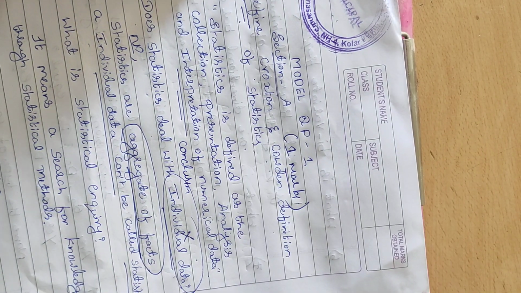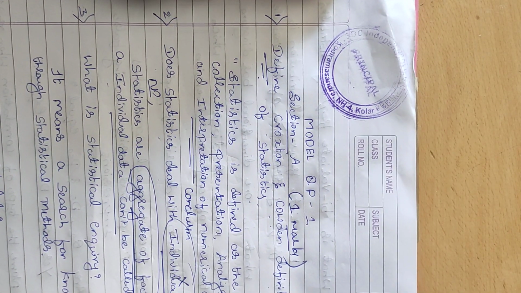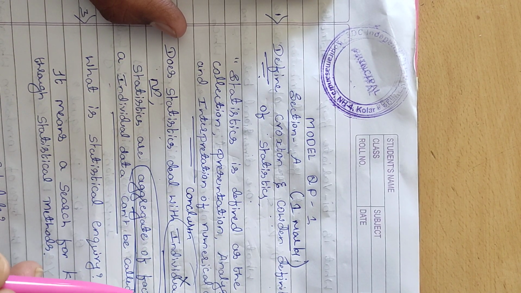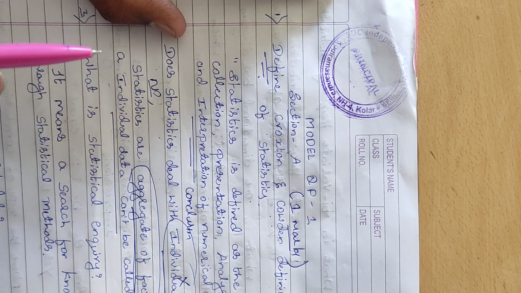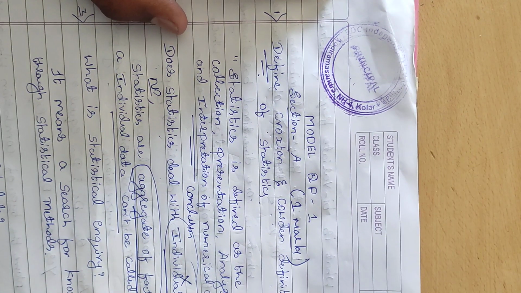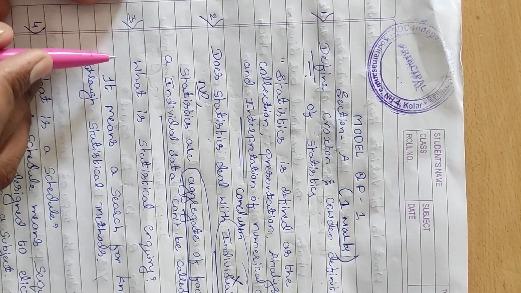Okay dear students, I think all understood the second question. The second question is asking, does statistics deal with the individual data? But actually statistics deals with the aggregative facts, not individual facts. Okay, dear students. Let us know about the third question.